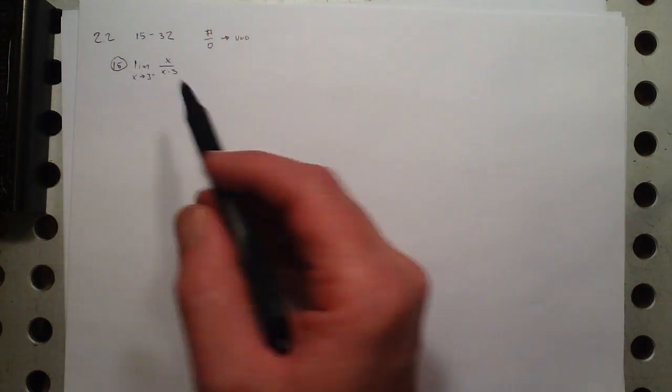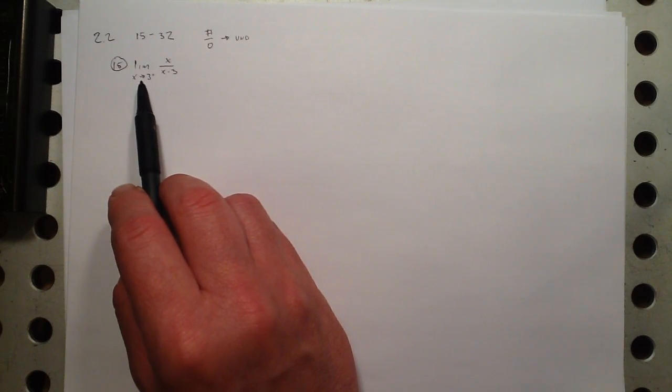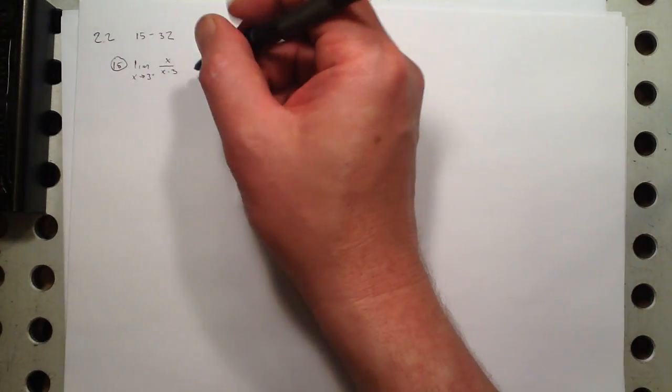So this is how we're going to approach this. How we're going to approach this. Get it? I didn't even mean for that to be funny, but how we're going to approach this, because it's a limit, right? It's approaching 3. So, sorry, I thought that was funny.